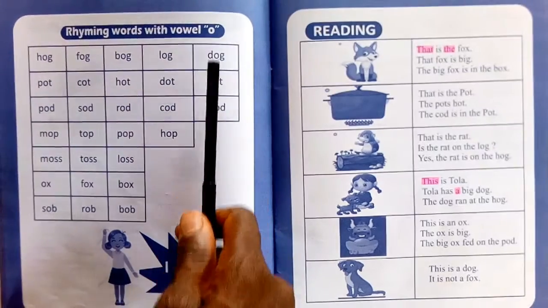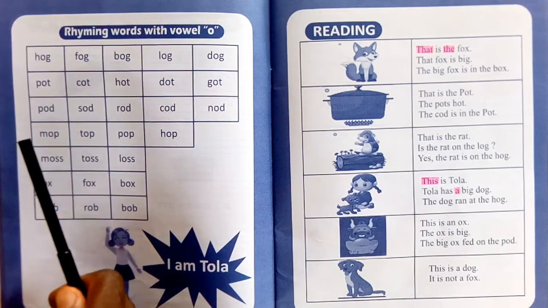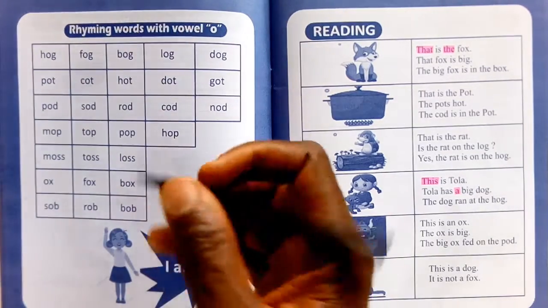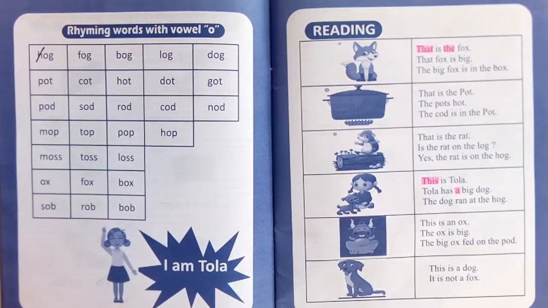Then we move on to the next page, and on that page we have a table having rhyming words with vowel O, and with vowel O means the O is in between 2 consonants. This is starting with letter H sound. So what we just do is to assume it's not there.